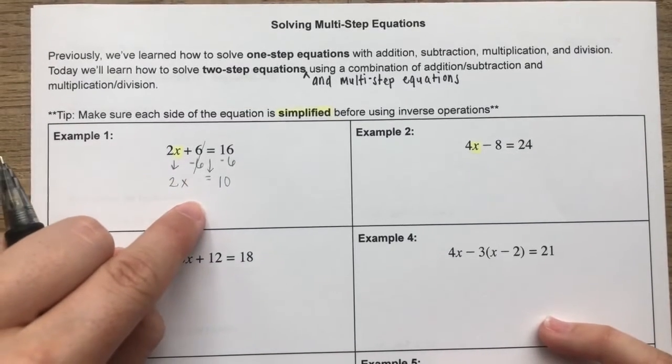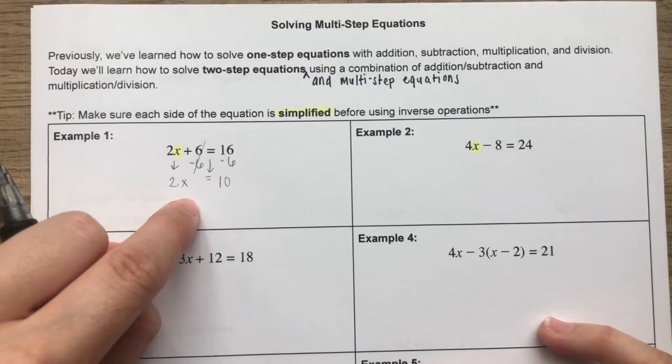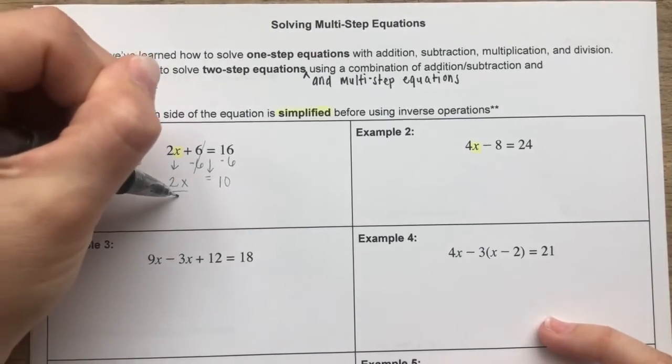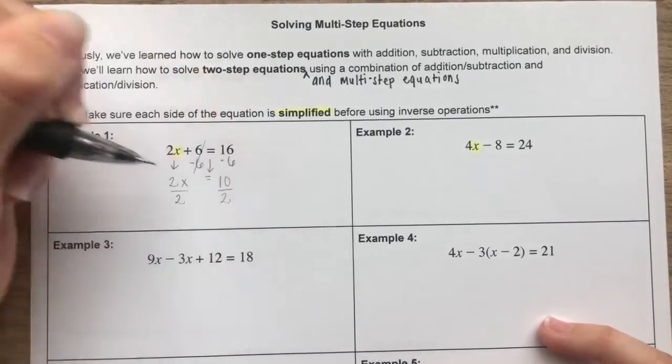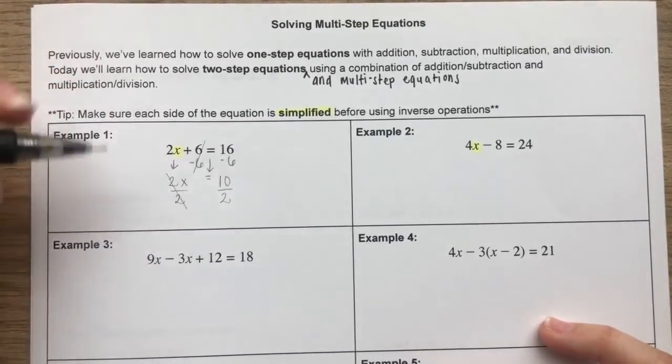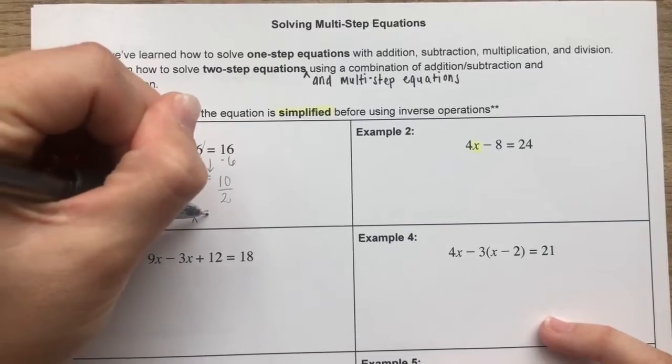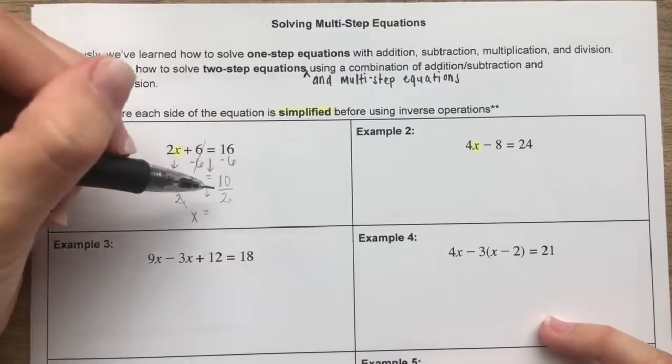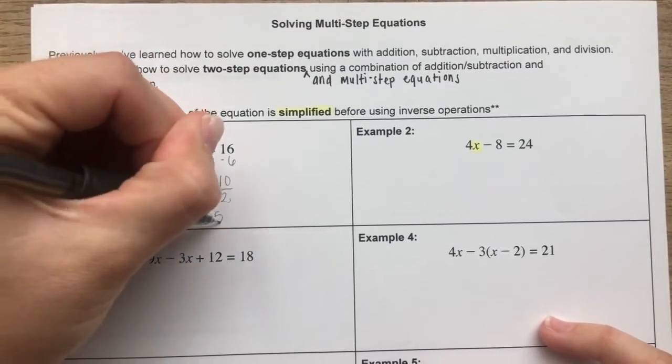So 2 times x. In order to undo multiplying by 2, I have to divide both sides by 2. So multiplying by 2 and dividing by 2 undo each other. So I'm left with x equals, remember to bring down that equal sign, 10 divided by 2 is 5.